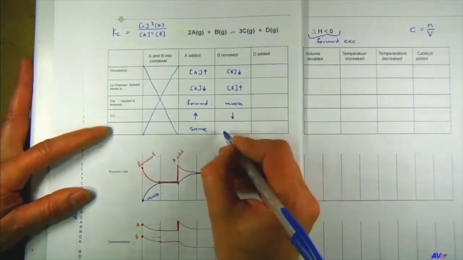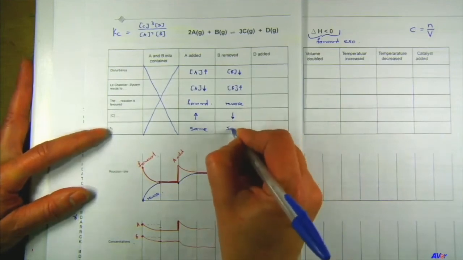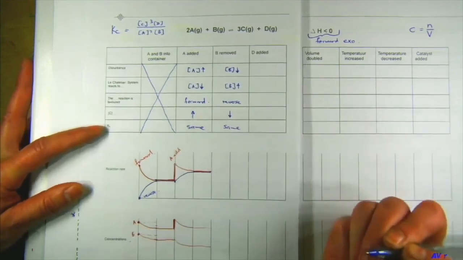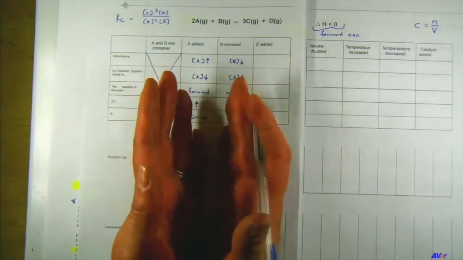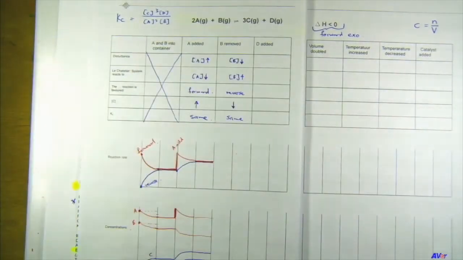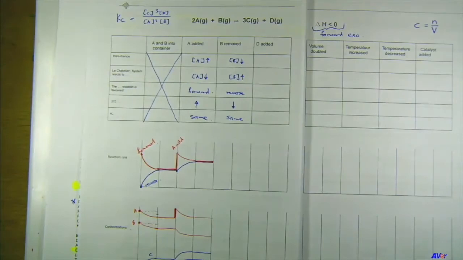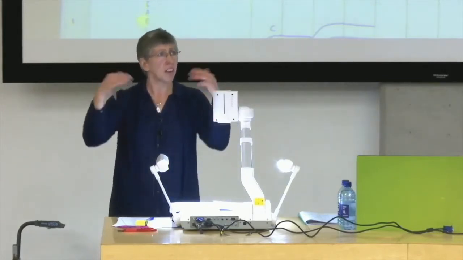Kc value, same as before. No change in temperature, therefore no change in Kc value. Okay, now we're looking at this. If I remove something, if I make the concentration lower, what's going to happen to the rates of reaction? Is the rate going down or is the rate going up? Going down. If the concentration goes down, then the rate goes down. There's less particles, less effective collisions per second.